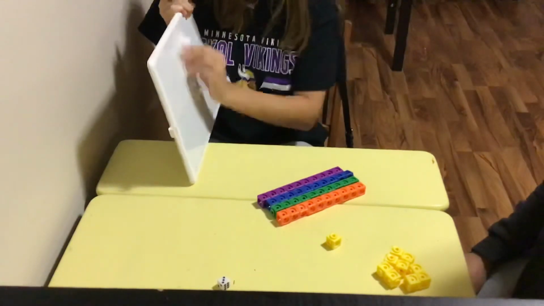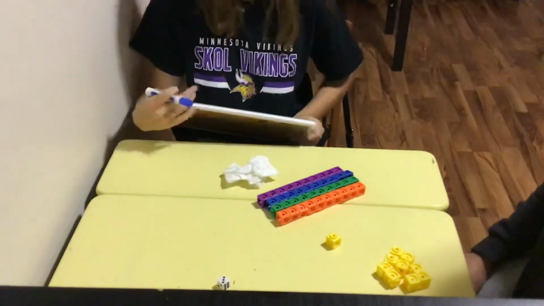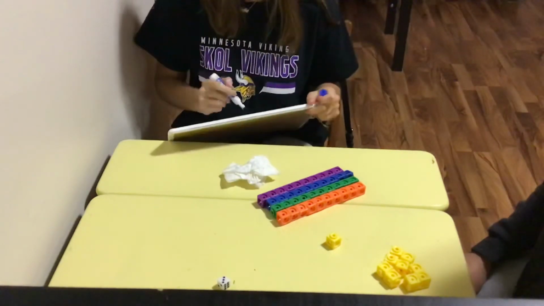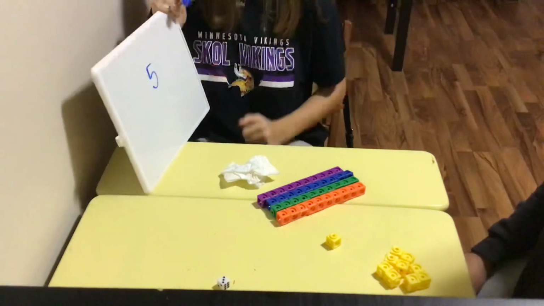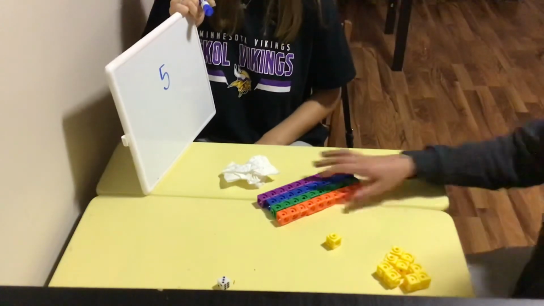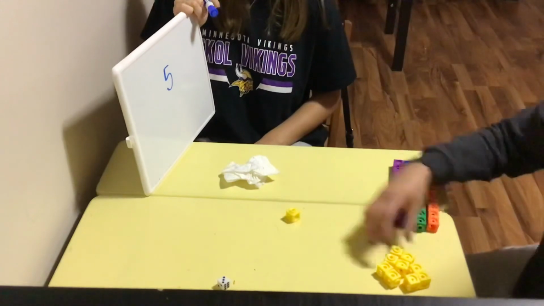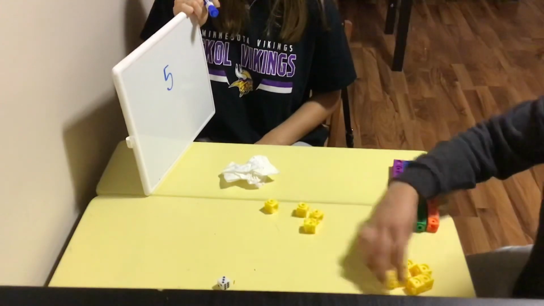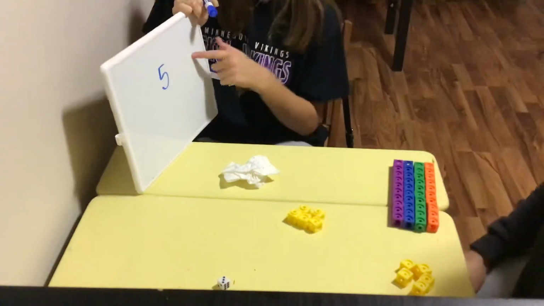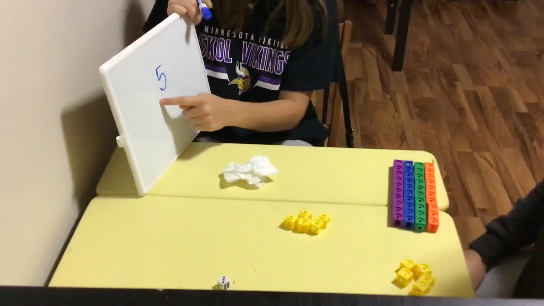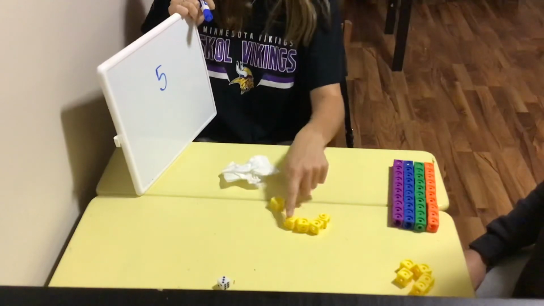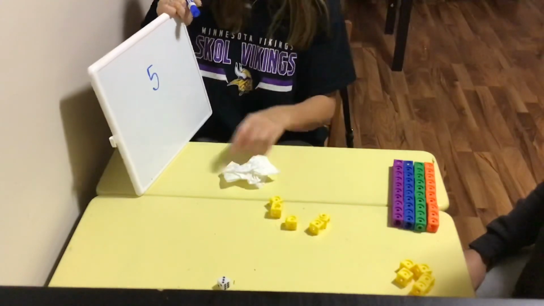I'm going to try to trick you one more time, and you try to tell me what it is. What about this one? Good job! So we only need our ones, right? Because we don't have anything in our 10 spot. So we only used 5 cubes for 5.